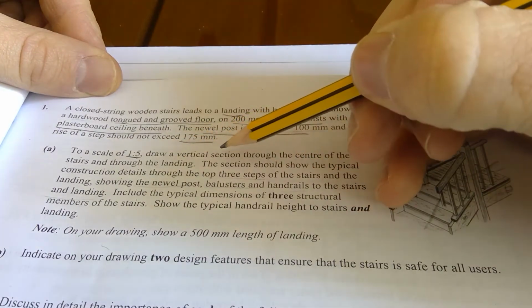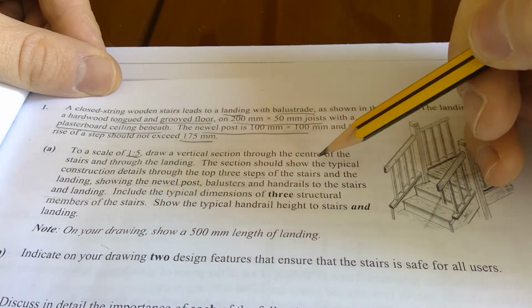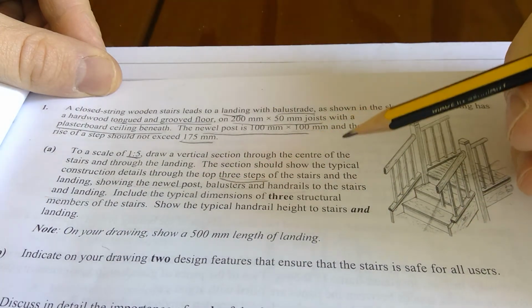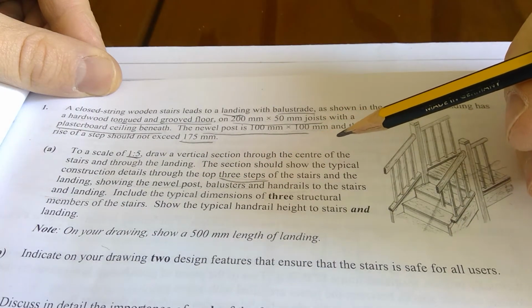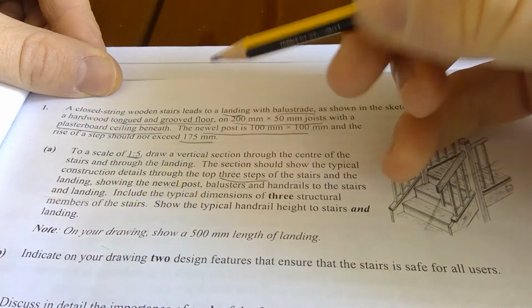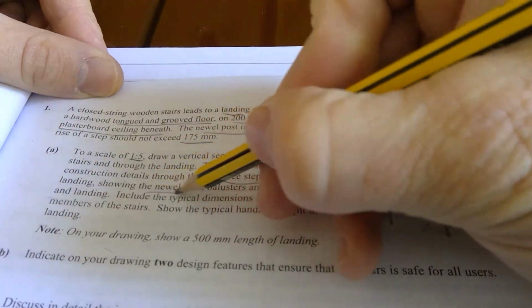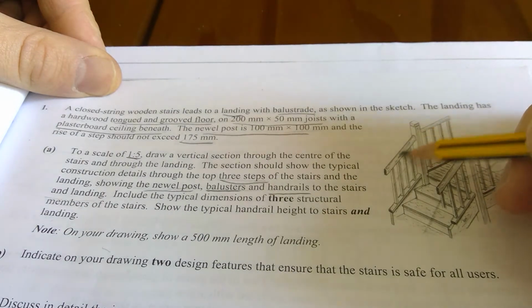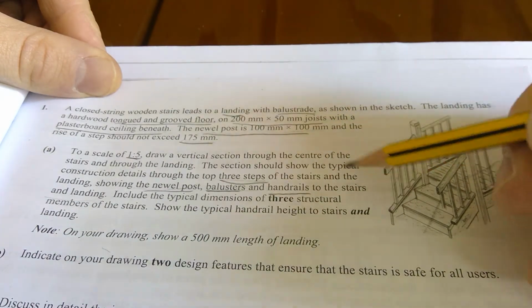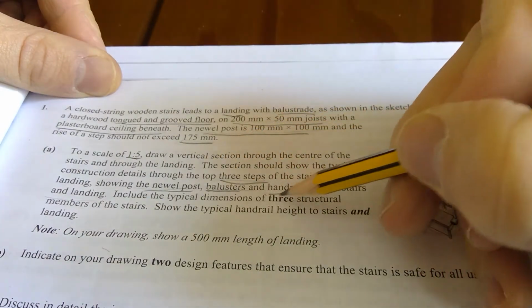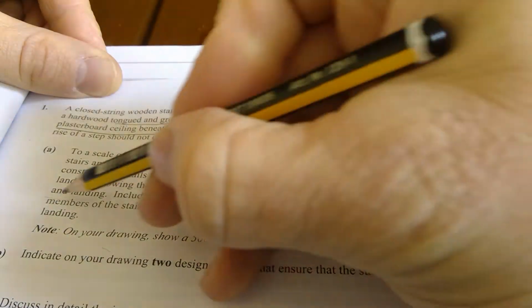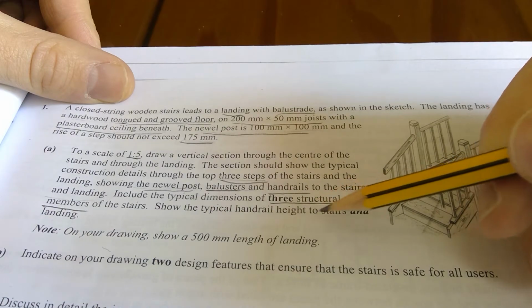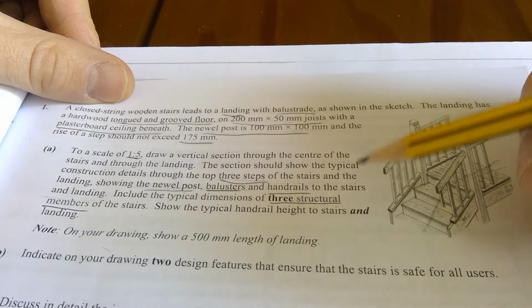through the landing. This section should show the typical construction details through the top 3 steps, as we said, of the stairs and the landing, showing the newel post, balusters, handrails, etc. So we must show the newel post, we must show the balusters, we must show the handrail, that's your handrail, to the stairs and landing. Include typical dimensions of 3 structural members of the stairs. Show typical handrail height to the stairs and landing, which we'll look at at the end.